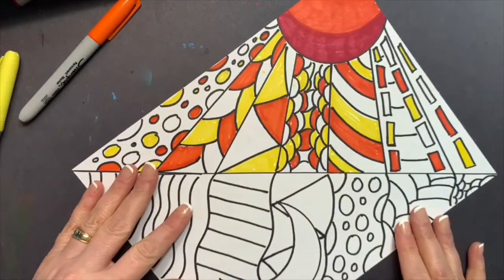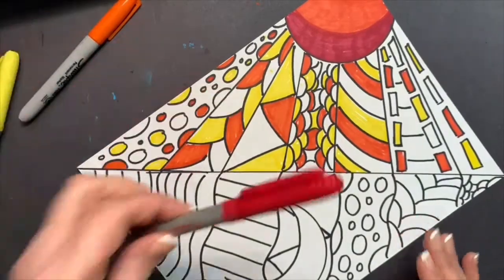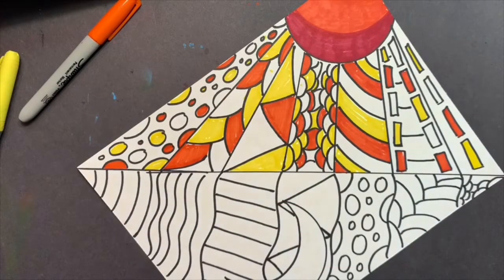Okay, this is really coming together. So now let's take out our red marker and we'll finish the other side, the other spots.